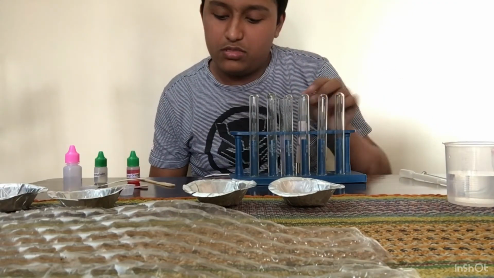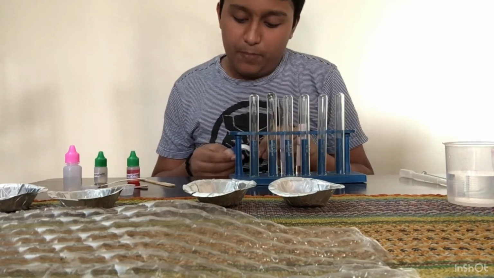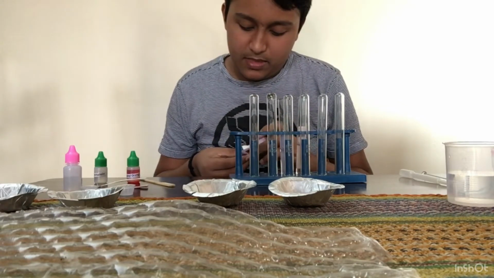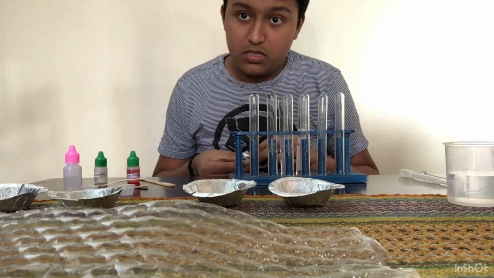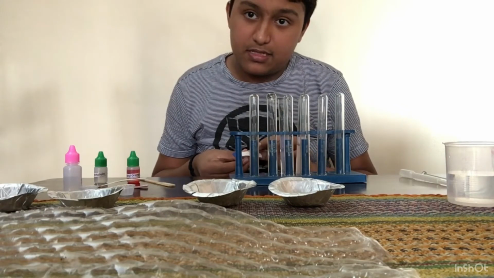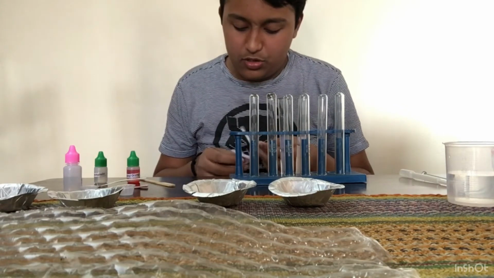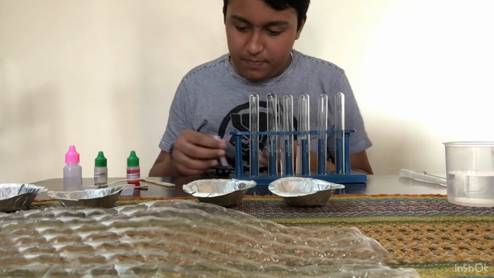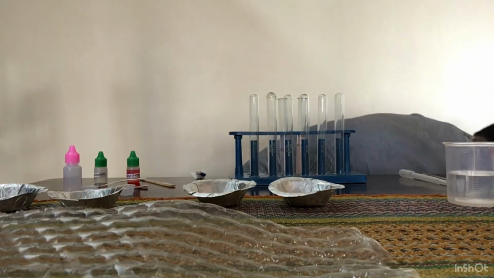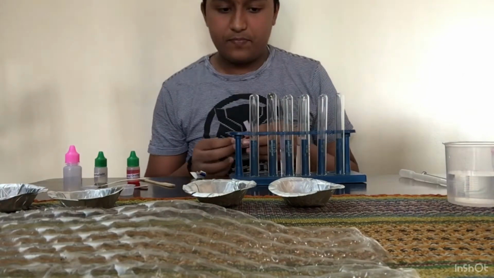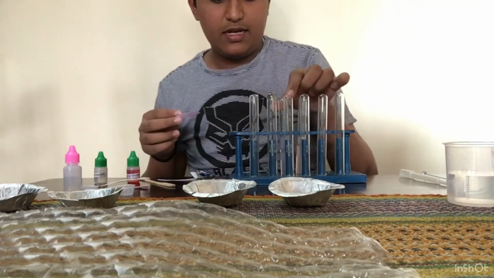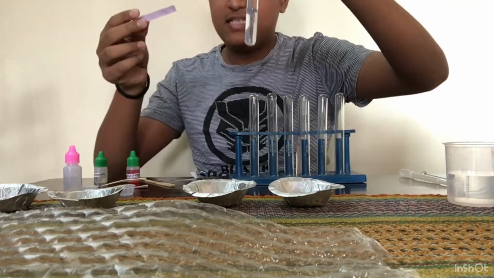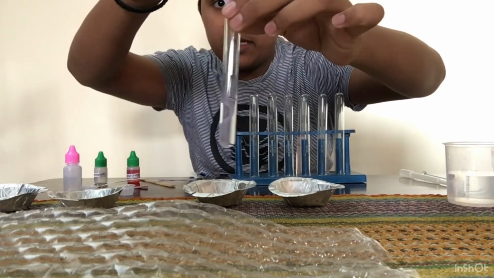Now let me put a blue litmus paper in a base and in an acid. So let me take out two blue litmus papers. Okay. Yeah. So first let me put this blue litmus paper inside this basic solution.